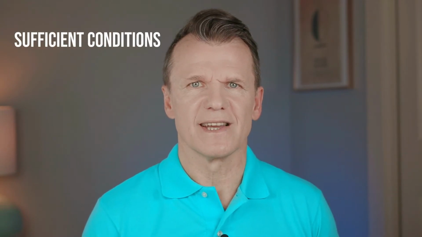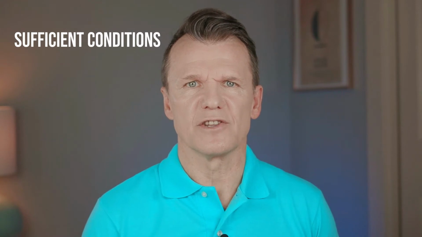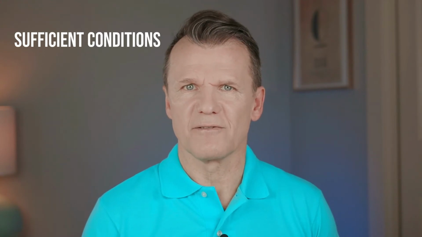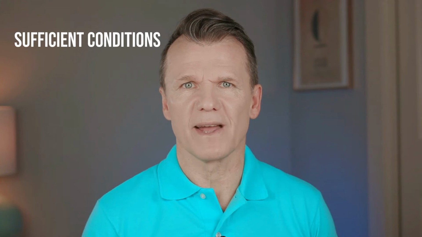D-separation is a great achievement. Its rationale underlies all graphical identification criteria. Most criteria give sufficient conditions. They determine if a treatment effect can be identified. That is, the treatment effect is identifiable if some variables meet a certain criterion. Yet effect can be identifiable even if the sufficient criterion is not met.